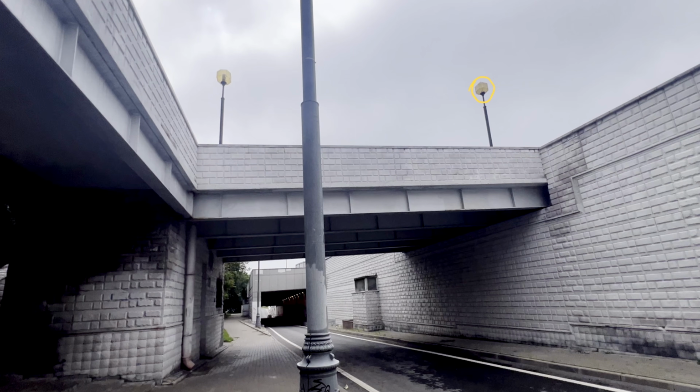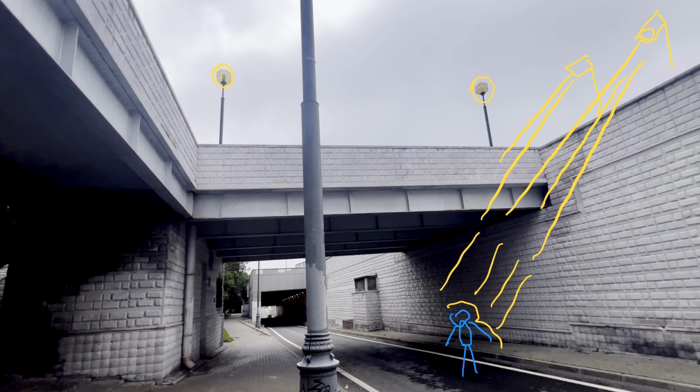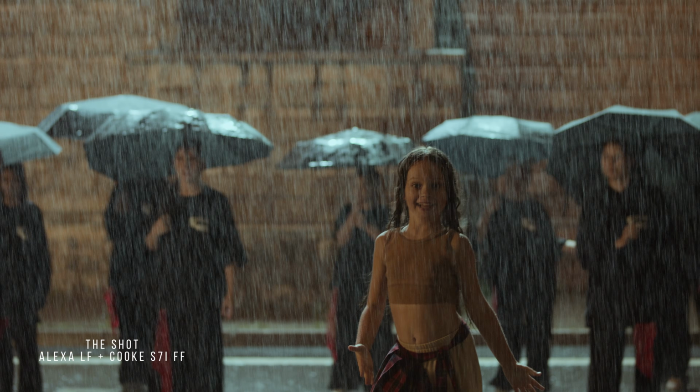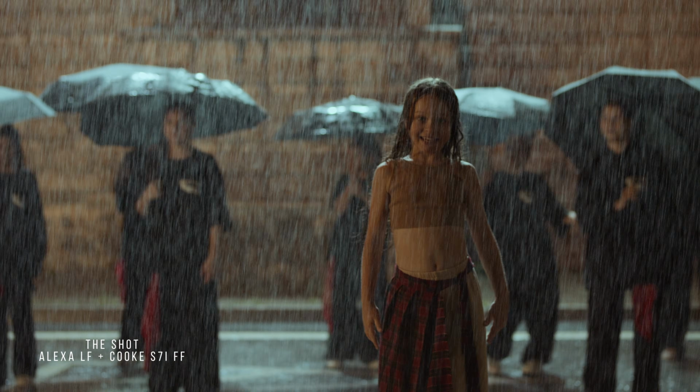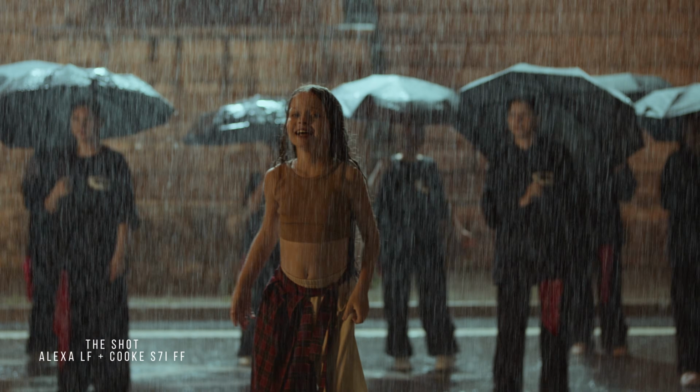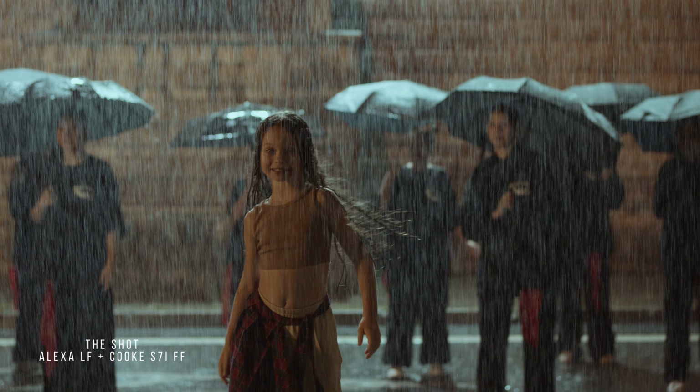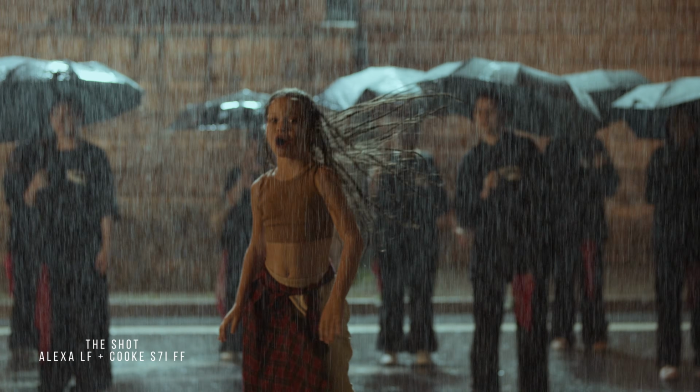The first thing that comes to mind, let's use the streetlights as the main source of light and intensify it via light sources. This way, I don't have to cheat or invent unrealistic sources of light. We're just enhancing what's really there for extra volume and contrast.